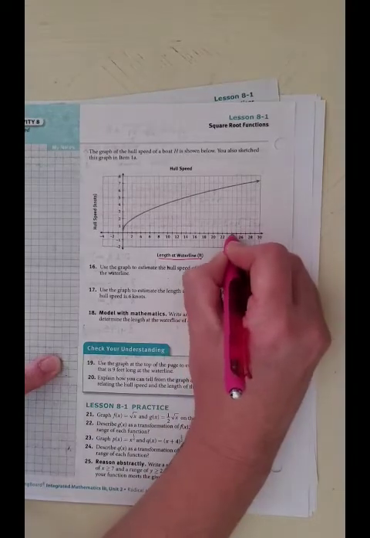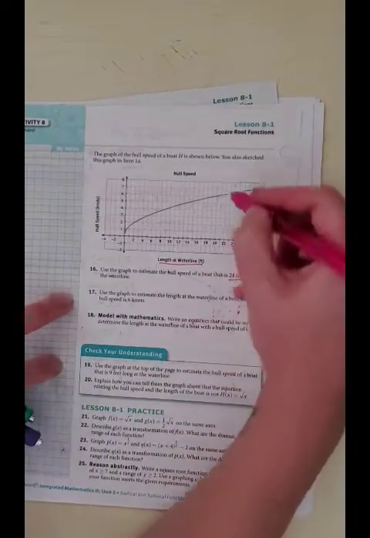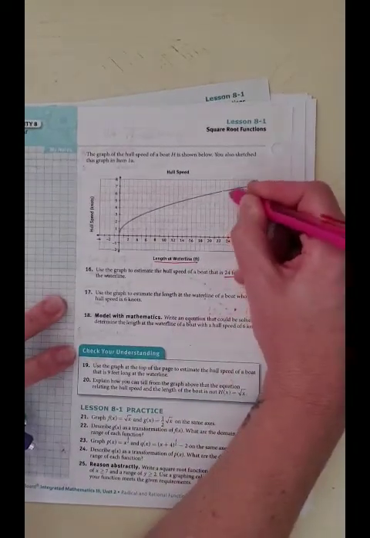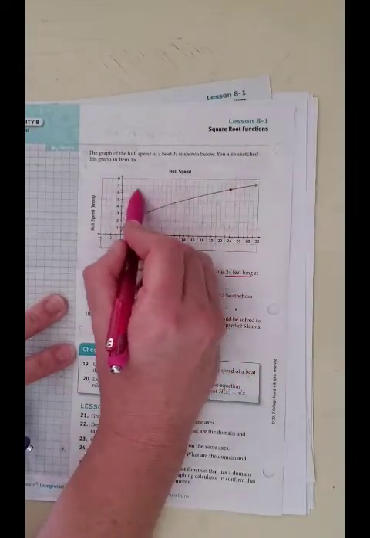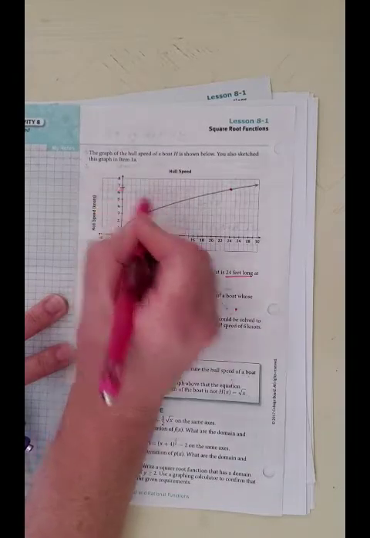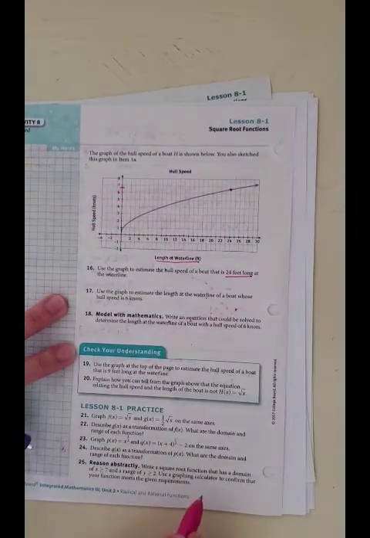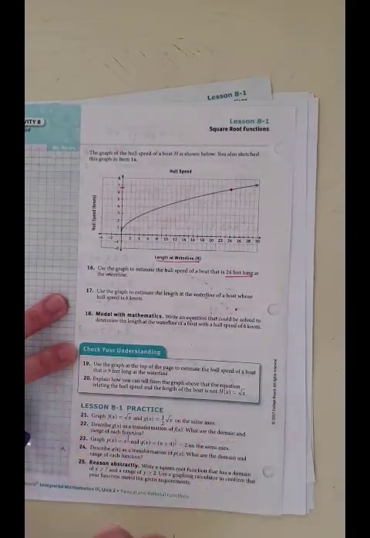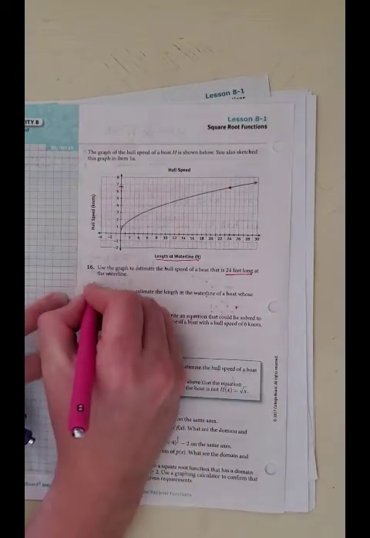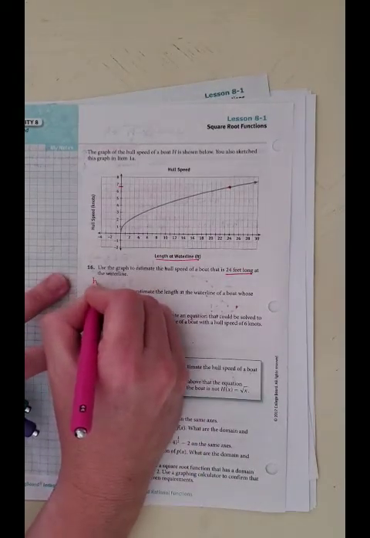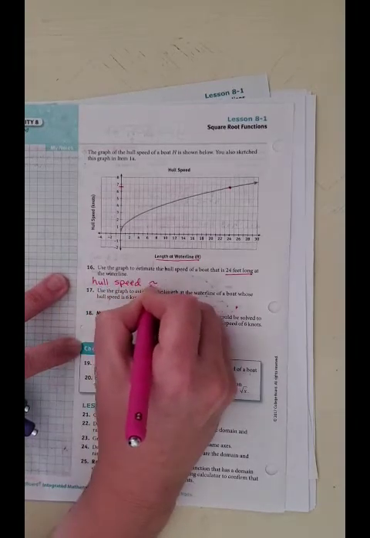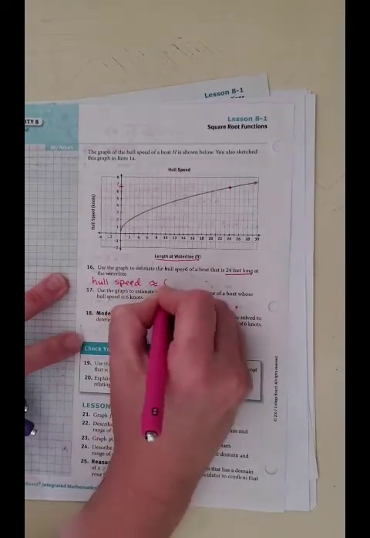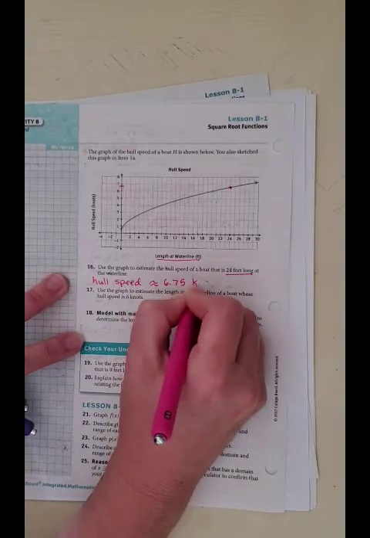We're estimating, but when I go up to the graph at that point and then over to the y-axis, it looks like maybe 6.75. So the hull speed would be approximately 6.75 knots.